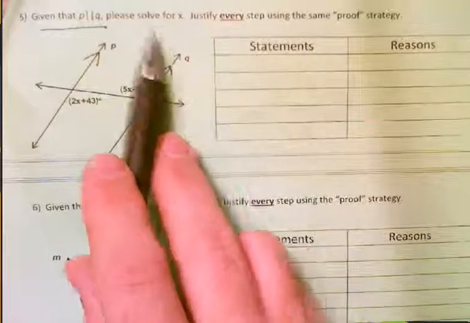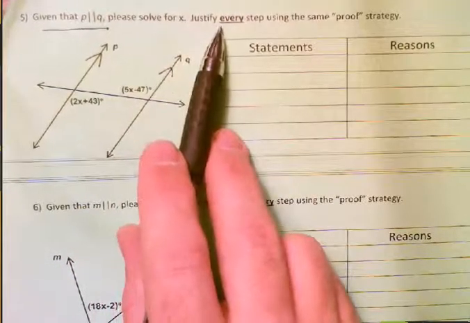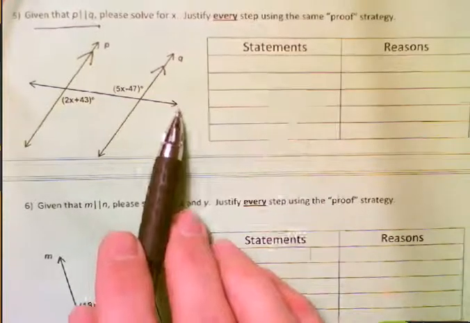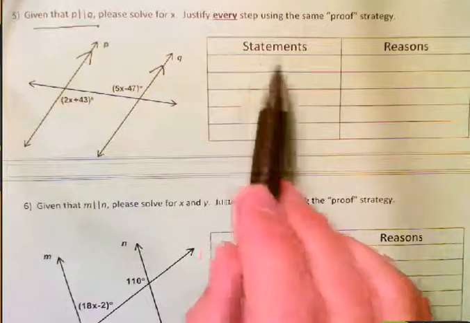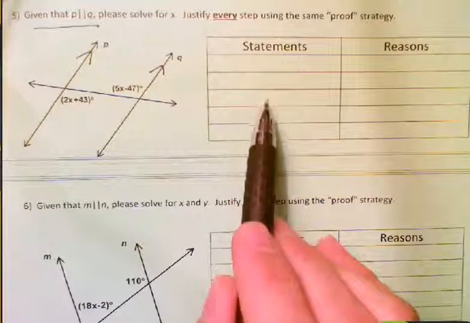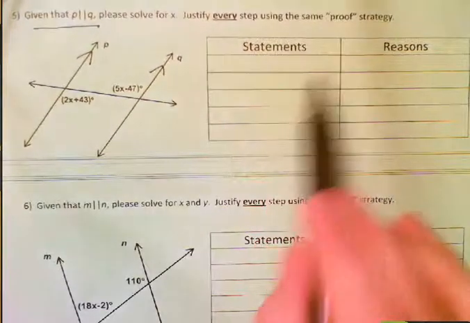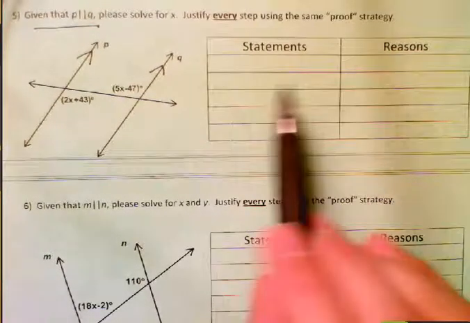The key thing here is to make sure to justify every step using the proof strategy we talked about in class. Justifying every step means every time you write down a statement, you have a reason that matches it. Why did you write this down? Give a reason. And go from there.